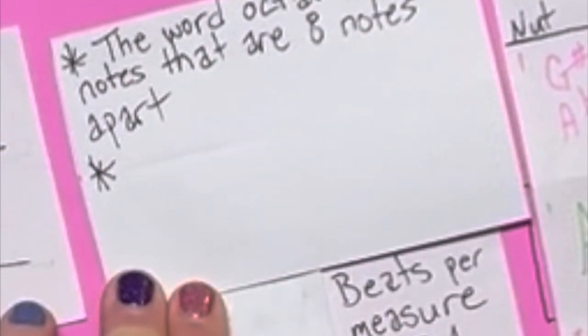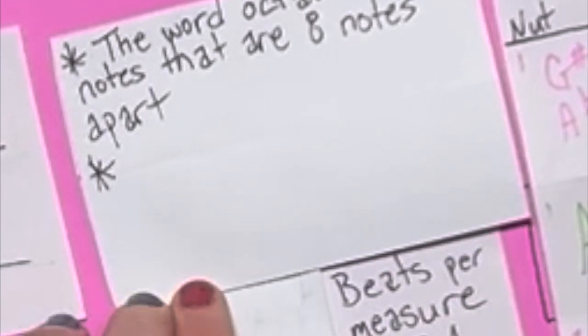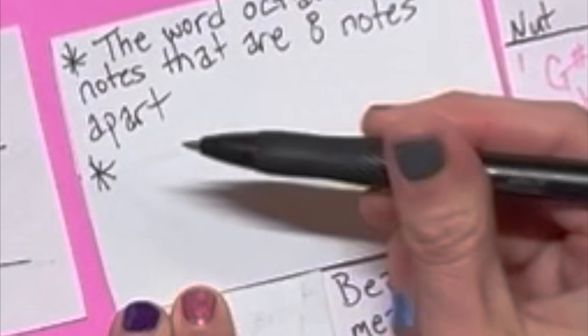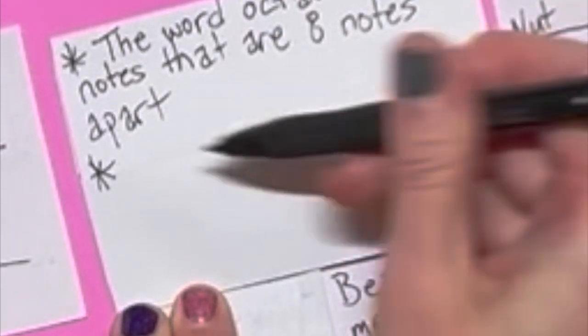All right. You can write on the fold if you want to. It makes the writing a little bit funny, but it might help you fit stuff in a little bit better. You can decide how you want to space that out. All right, so the word octave describes notes that are 8 notes apart. Okay, so you've got 2 notes, they're 8 notes apart from each other. I'll show you in a moment.